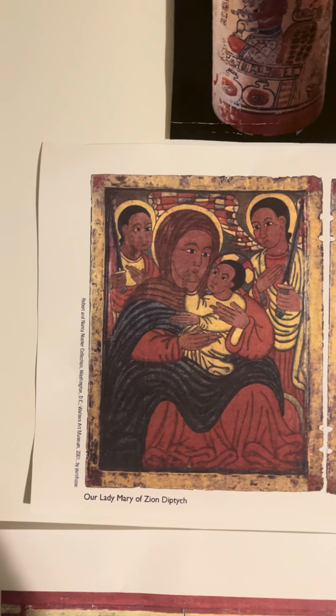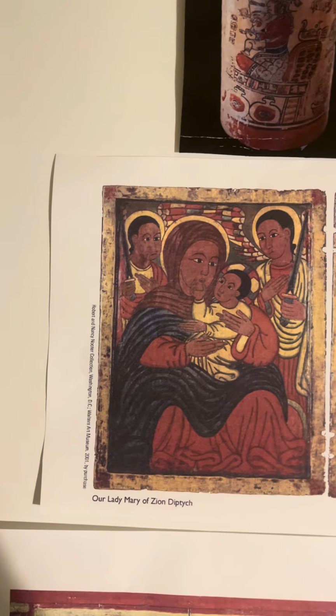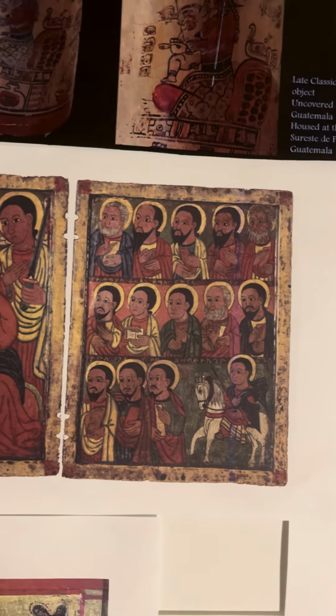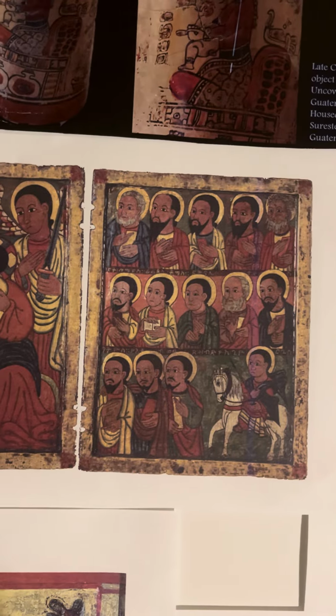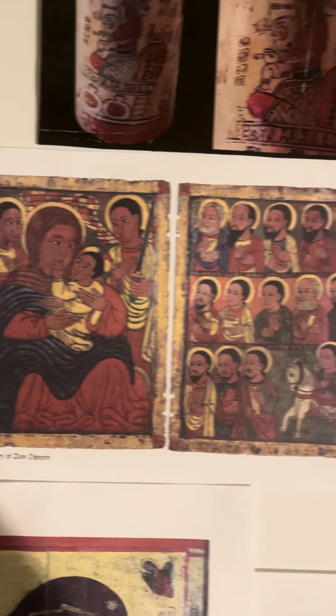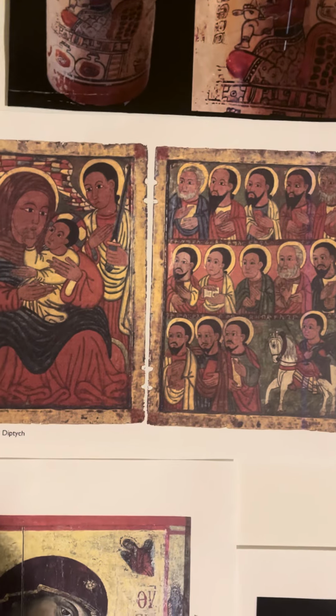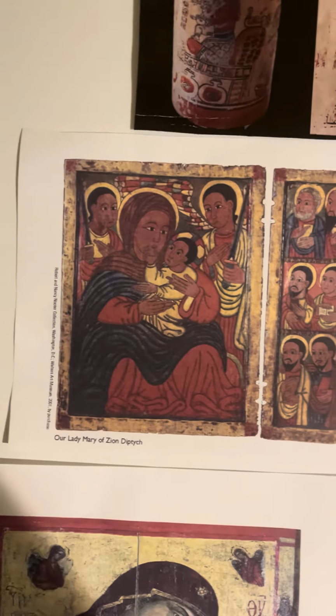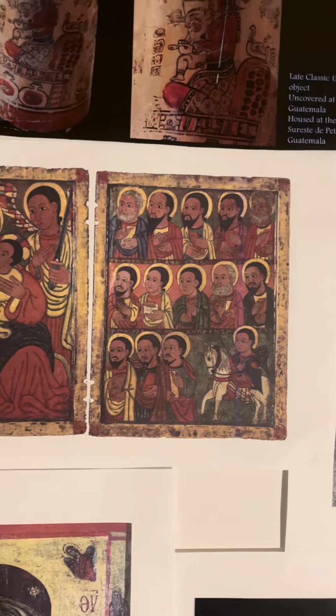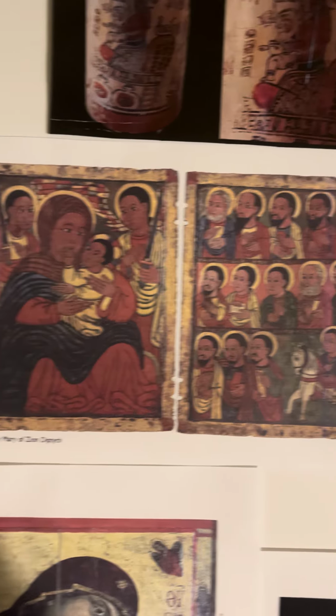On this first panel, obviously, we have Mary holding the baby Jesus with two archangels in the background. And on the other panel here, we have the 12 apostles. Now, I can't tell you all that much about any of these figures because my knowledge of Christianity is very limited. So, Christian friends or religious nerds, please feel free to let us know in the comments.